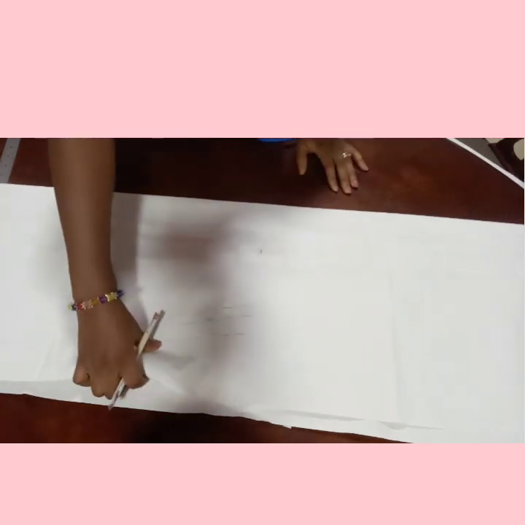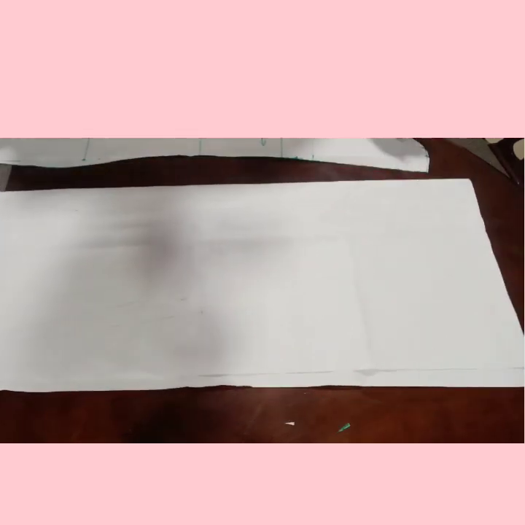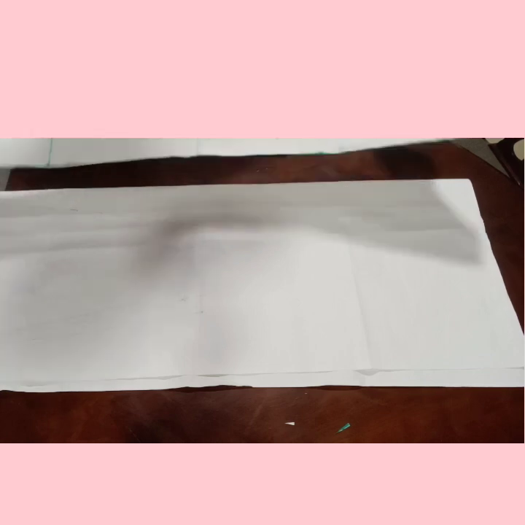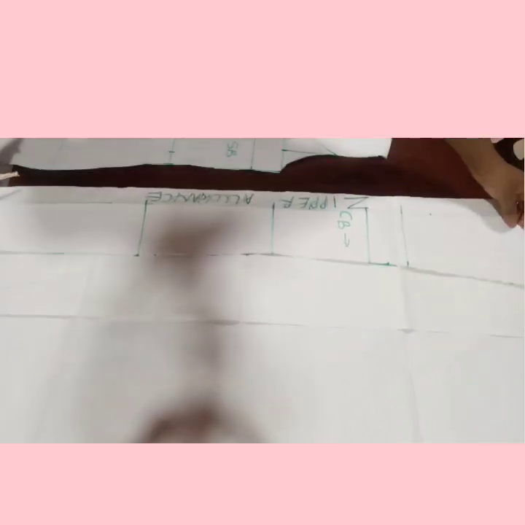Then if you now want to cut the back piece, you also do the same thing. You get a fabric, you fold it into 2, you place the center back. So for the center back, you do it like this. So you get your fabric like this, then you place your center back on it.